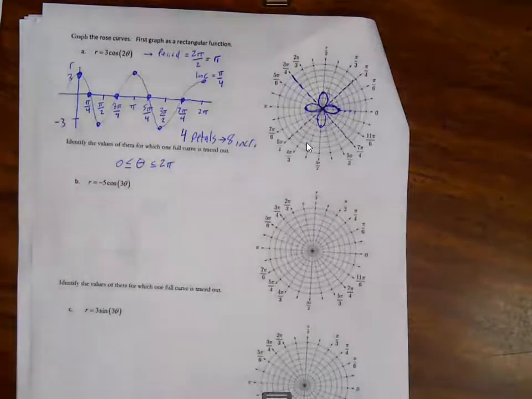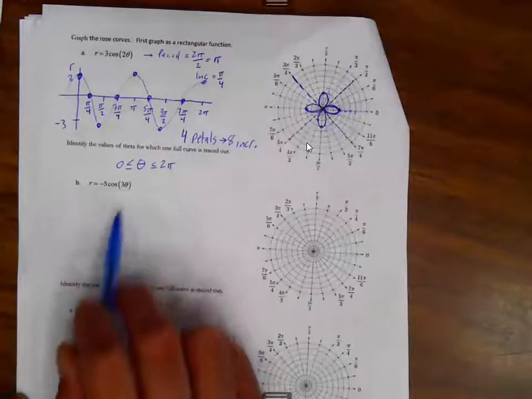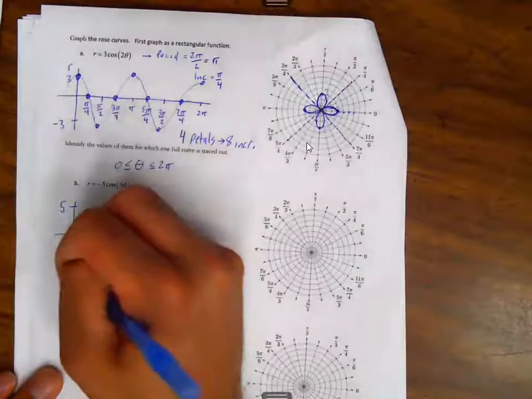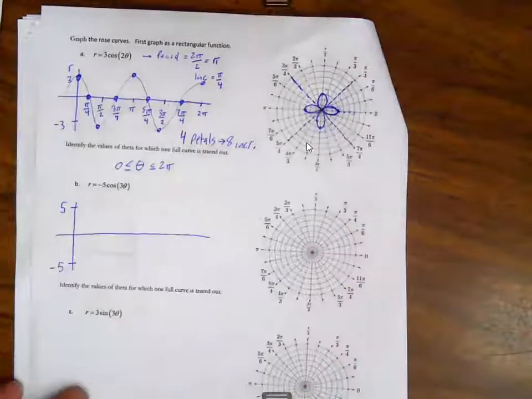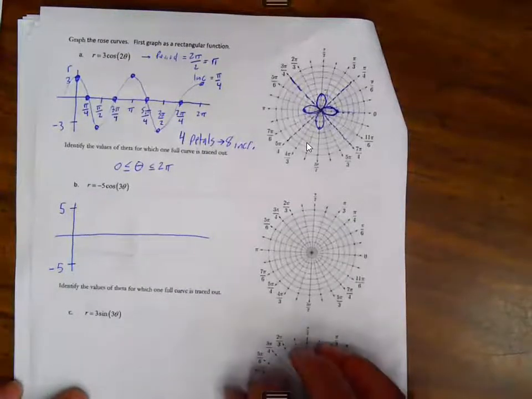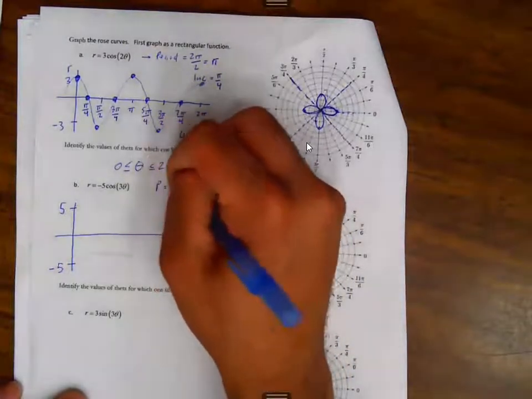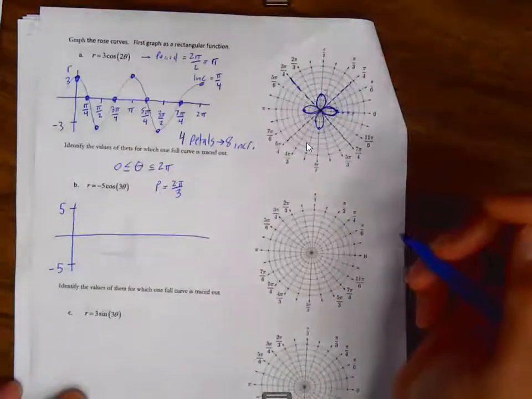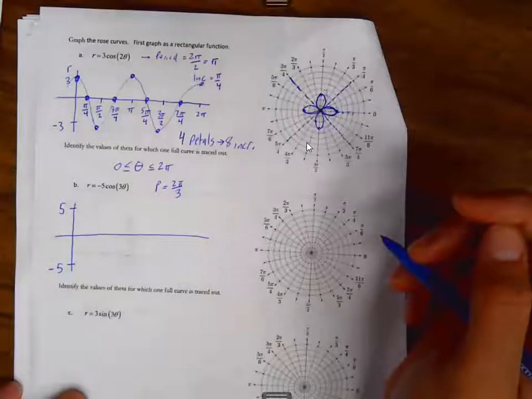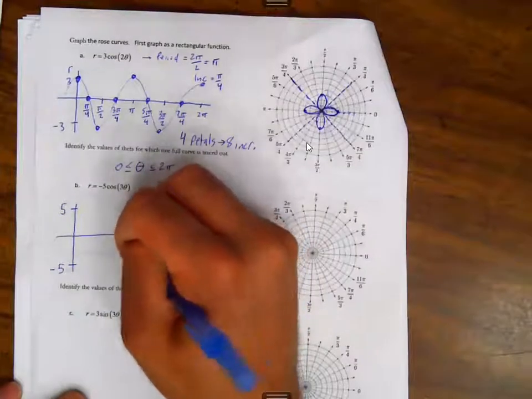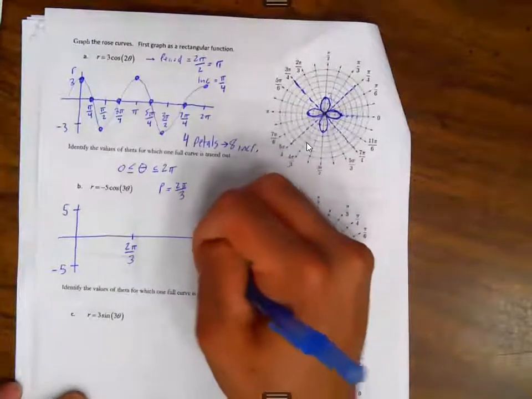All right, so now let's do another one. Let's do a cosine one. So this is r equals -5 cosine 3 theta. So our max is at 5, our min is at -5. And so period is 2 pi over 3. So I'm going to graph 2 periods. So I'll put 2 pi over 3 here and then double it for another period, put 4 pi over 3 there.